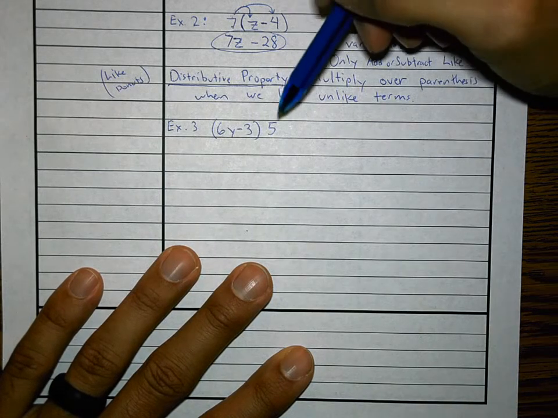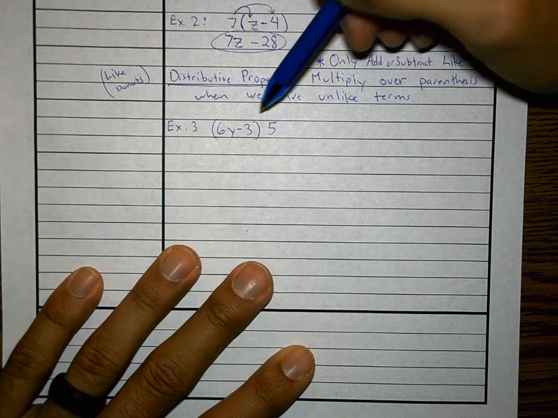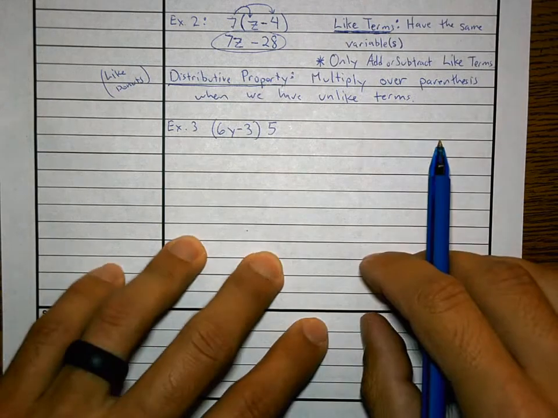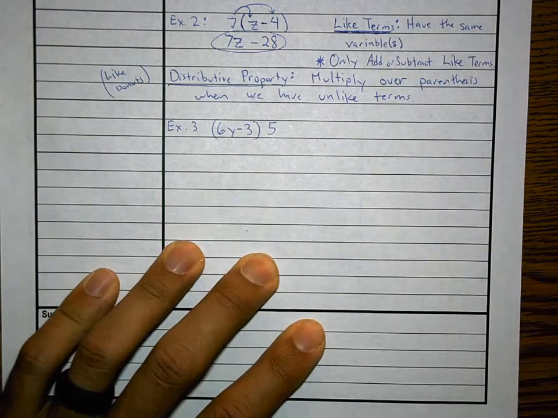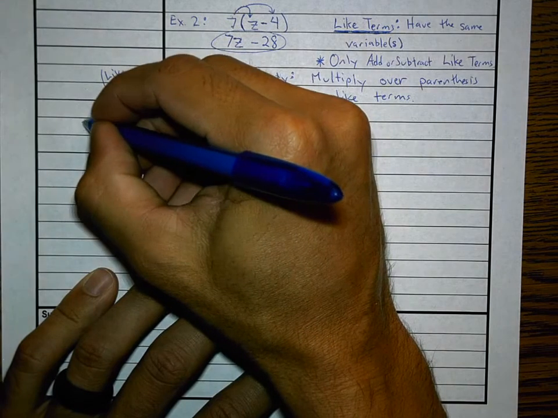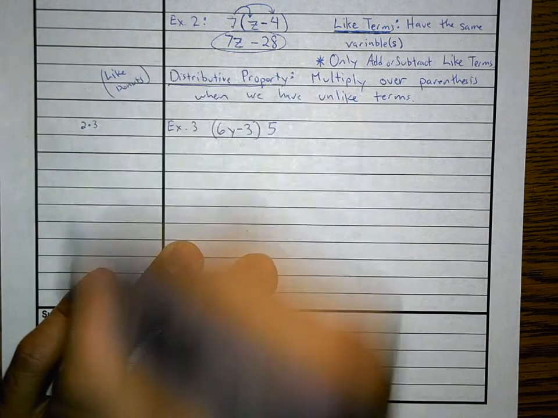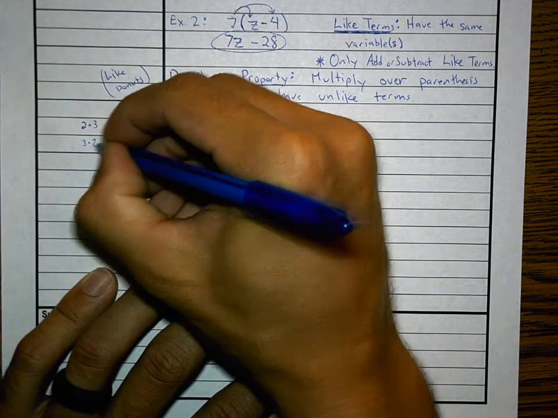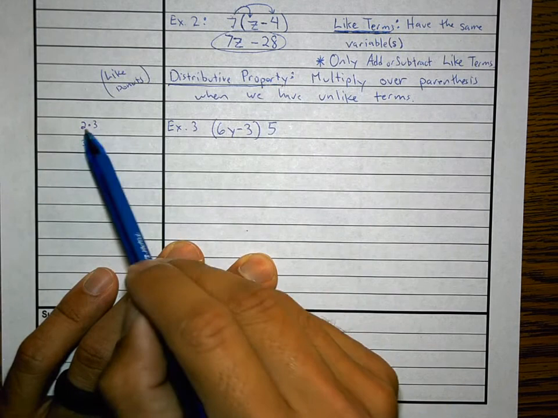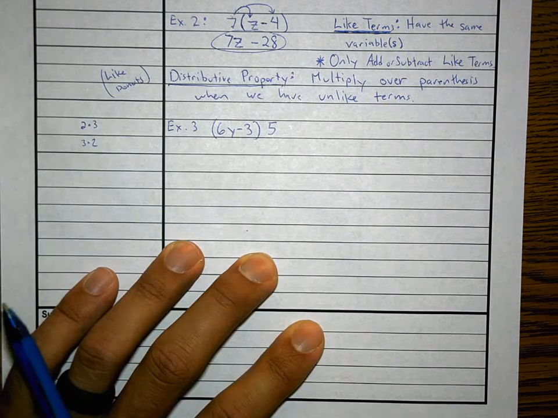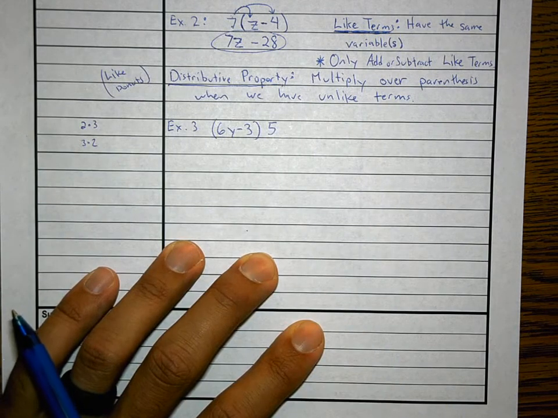Don't forget that multiplication is the same no matter which direction it is. For example, 2 times 3, is that the same thing as 3 times 2? Are those the same thing? Yeah. They are the same. 3 times 2 is the same as 2 times 3.